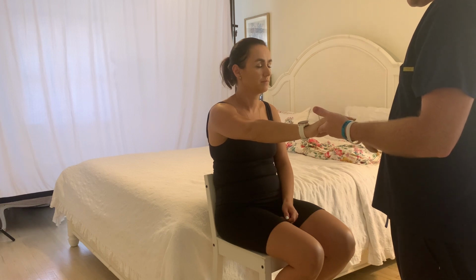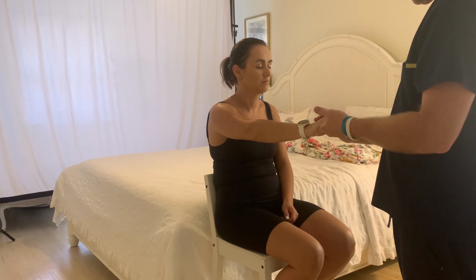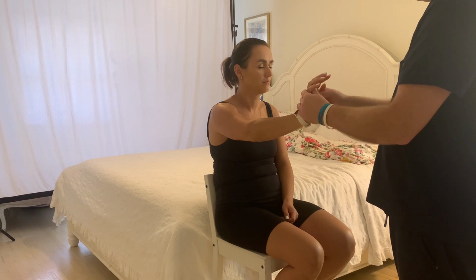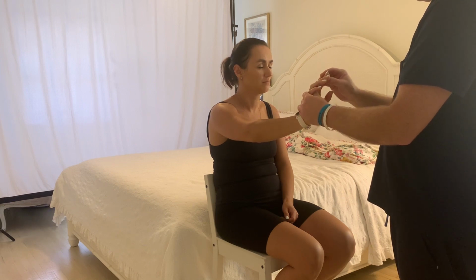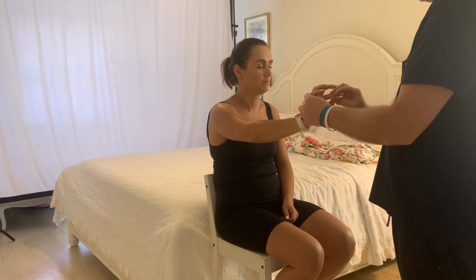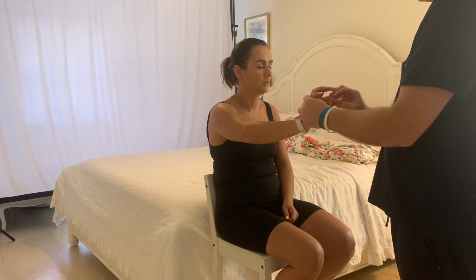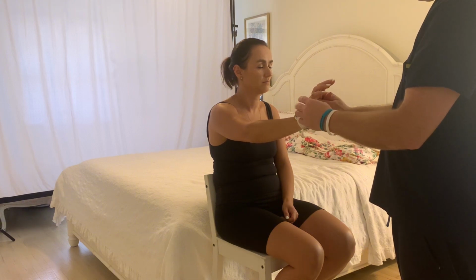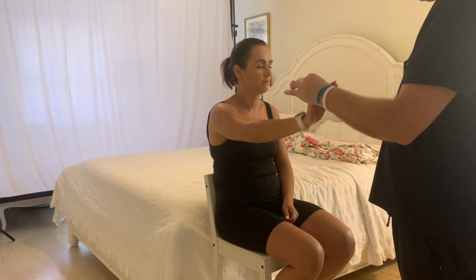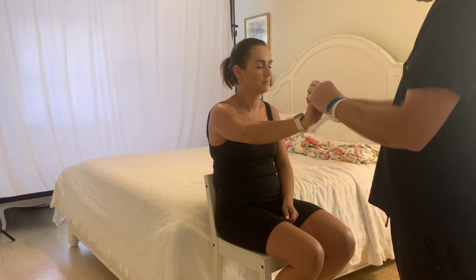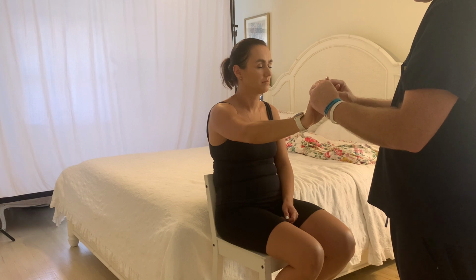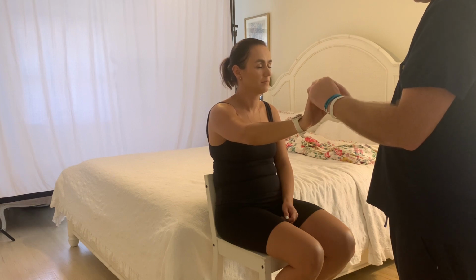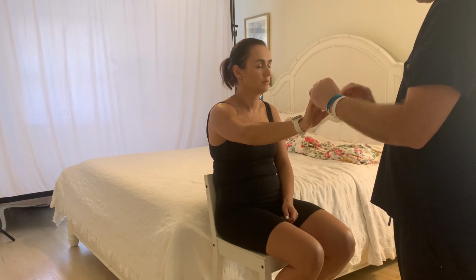Towards me. Towards you. Okay, you're going to bring your hand up. And once more, toward me or toward you. Towards you. Towards you. Towards me. Towards me. Towards you. Okay, great. Very good. That's all. Thank you. Okay, Anna, I want to say thank you very much for participating in today's physical exam.